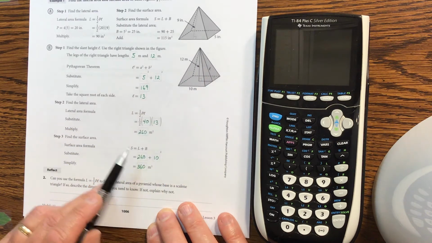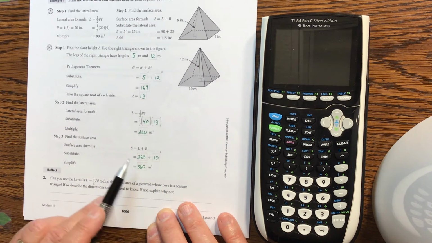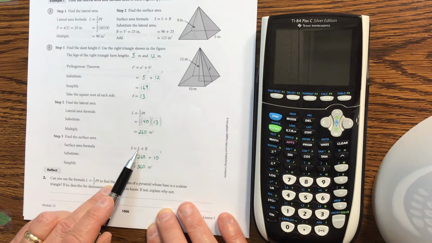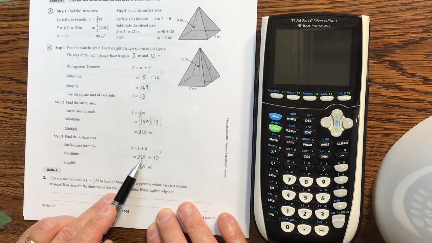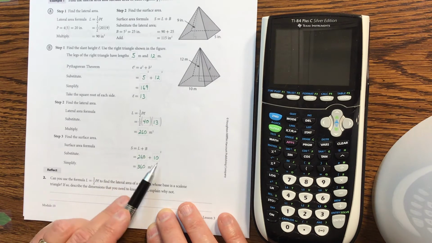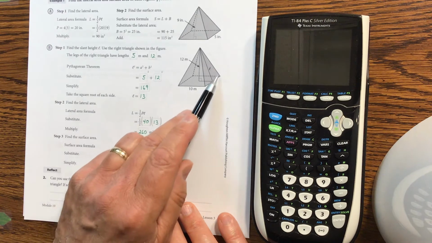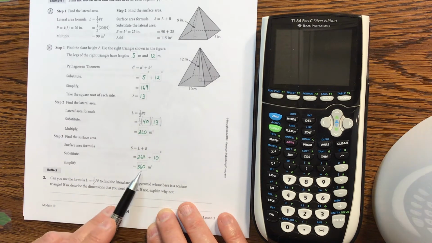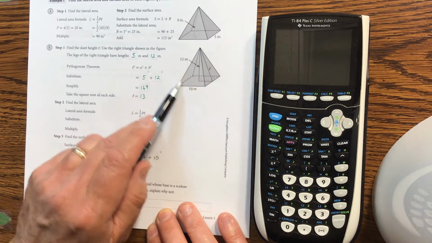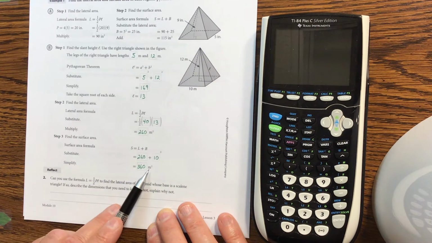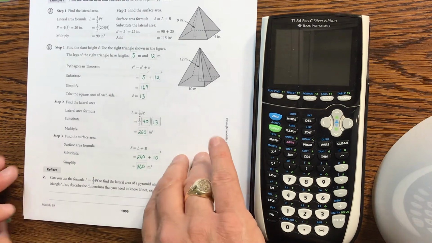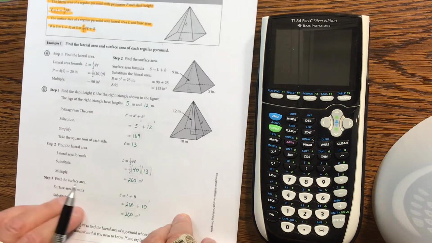The next thing we do is find the total surface area. You take the lateral area, which we already know is 260, plus the area of the base, which is a square, so it becomes 10 squared. So the total area to cover this entire pyramid would take 360 square meters. This is something simple. You guys will do fine on this.